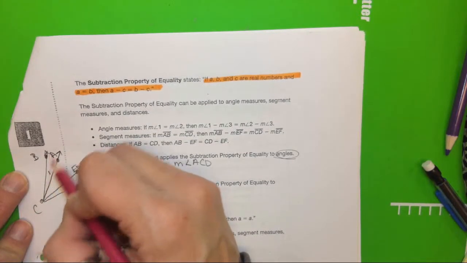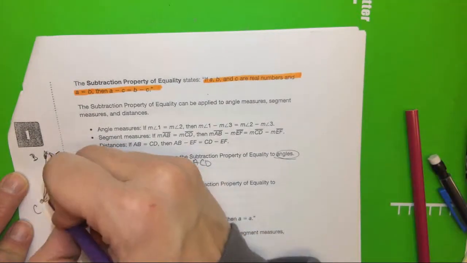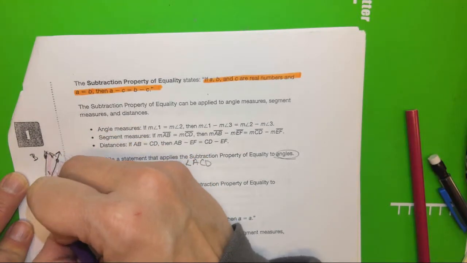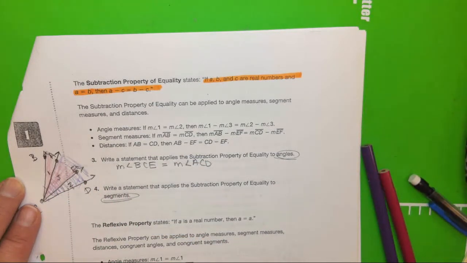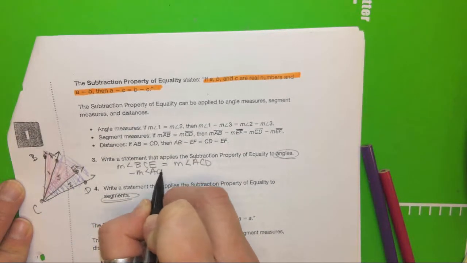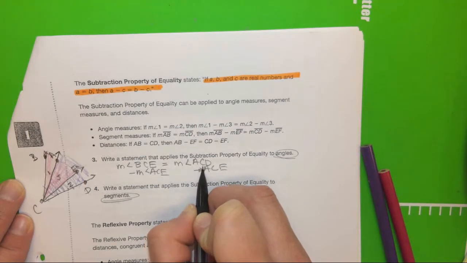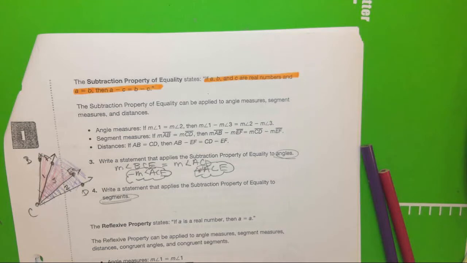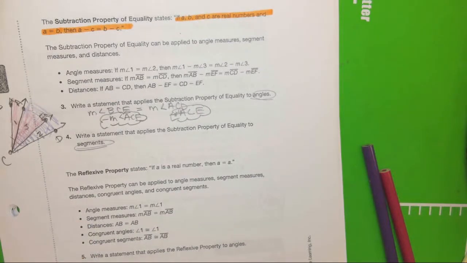so let's color them. I know that is equal to this. If I know that's true, well, the thing that they have in common would be that angle 3. So I could subtract that off of both sides. And it's not going to change a thing. It's still going to be equal. I can subtract that amount from both sides. So that would be our subtraction property of equality.